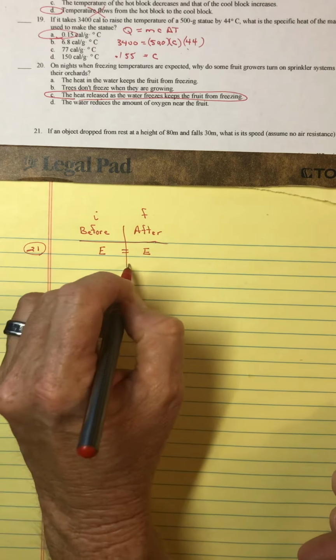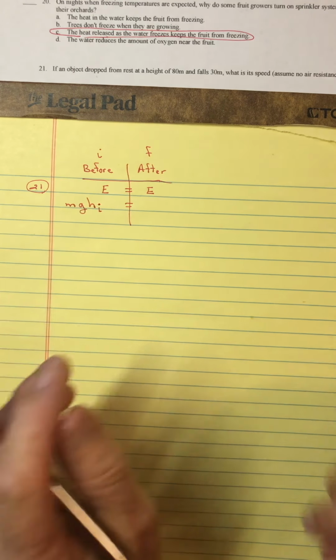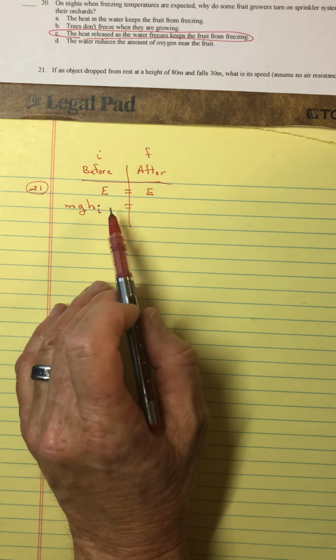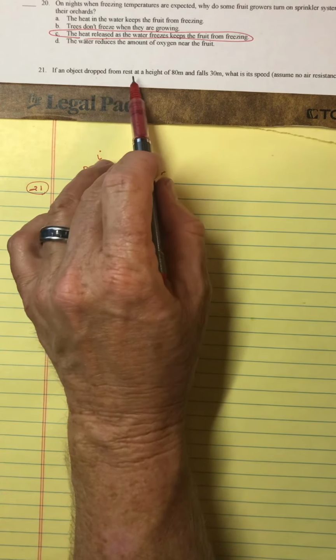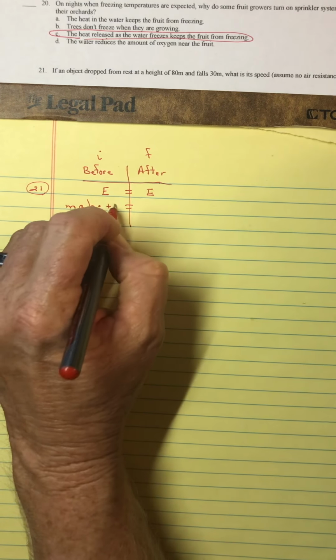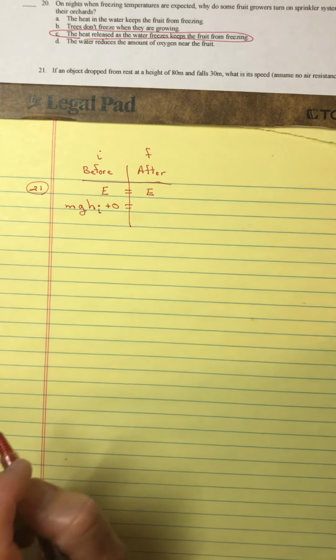But in this case, the energy initial would all be mgh, and maybe I should put h sub i for initial. I don't have a kinetic energy of 1/2 mv squared here because it says from rest. And so that number would be 0. In fact, maybe to make it a little more clear, I got to consider all the energies. It's just the kinetic energy 0, so it's plus 0.